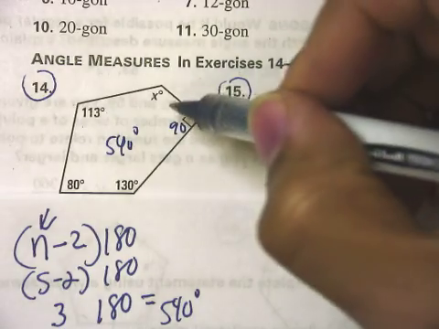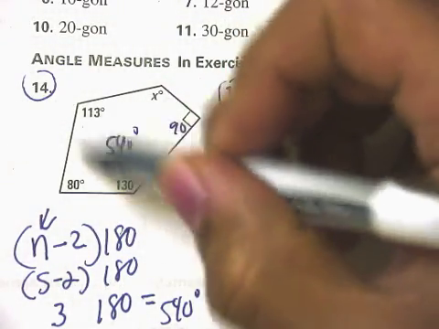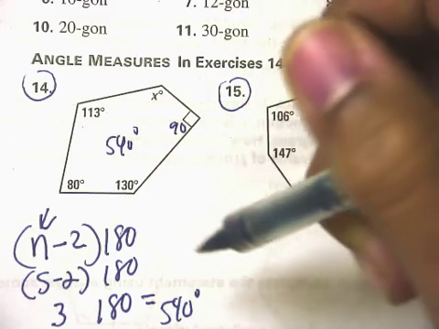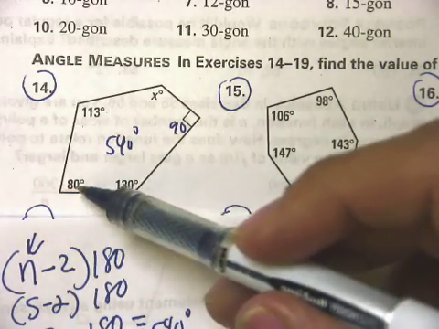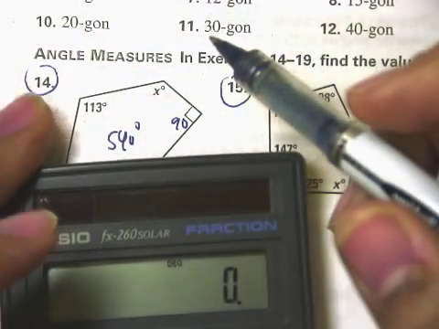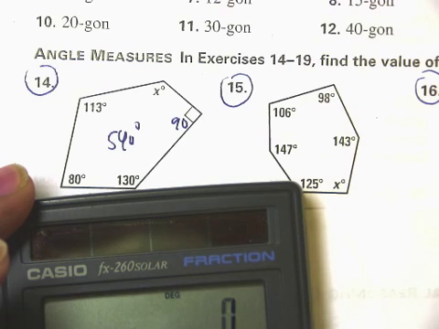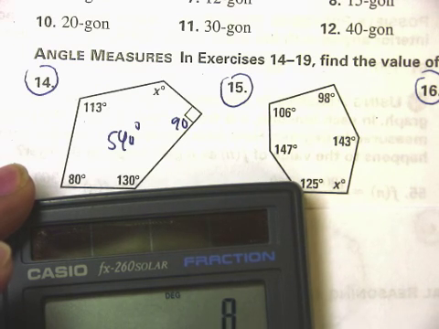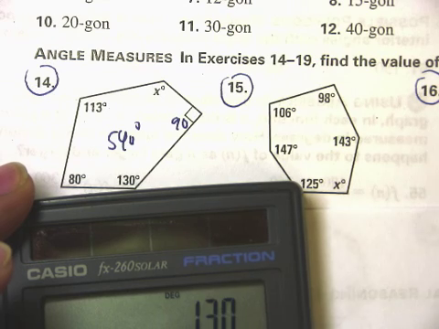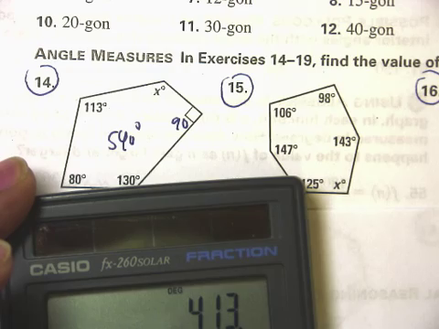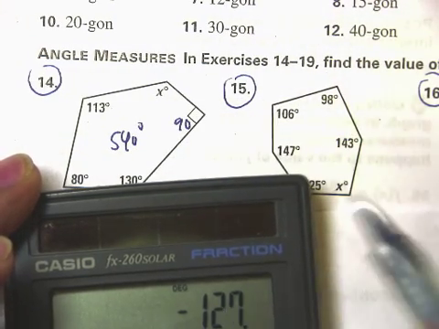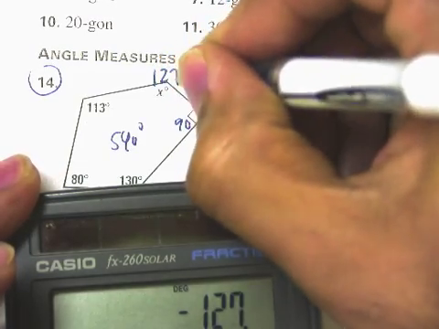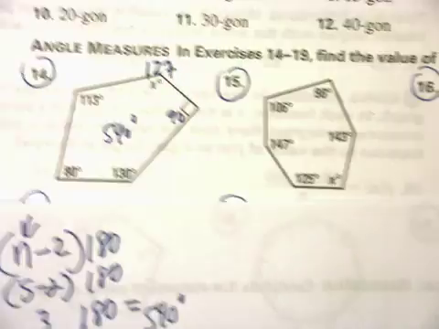I know that this here is 90 degrees. Well, I can find x by adding up all these together and subtracting from 540, and that will give me x. So let's add up all these angles together, the 113, the 80, the 130, and the 90. 113 plus 80 plus 130 plus 90 is equal to 413. 540 that we should have inside the polygon minus 413 gives me 127. So x is 127.